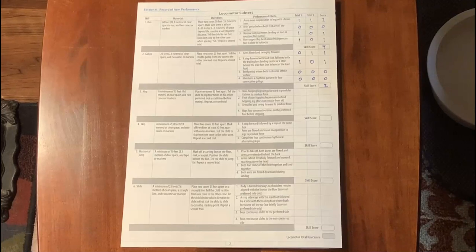Similarly, when you go to record the performance of each of the skills that you're assessing, I completed the run and the gallop with some data. Each child gets 2 trials, as I talked about earlier. A 1 indicates a score that they performed that criteria successfully. A 0 equates to an unsuccessful performance on that criteria. You'll add the scores for trial 1 and trial 2 together, and then record that score in the score column on the far right-hand side of the record sheet.